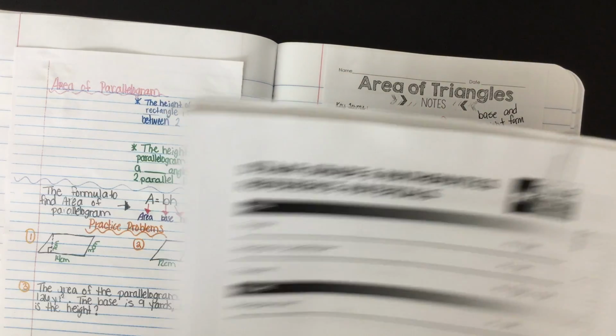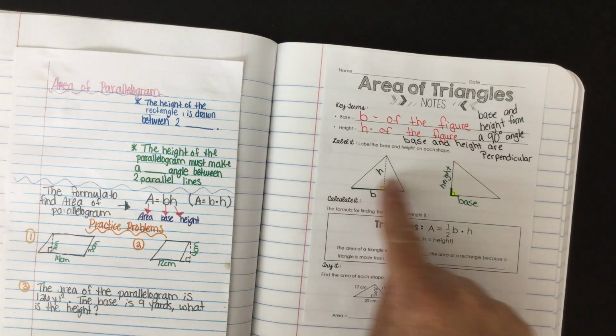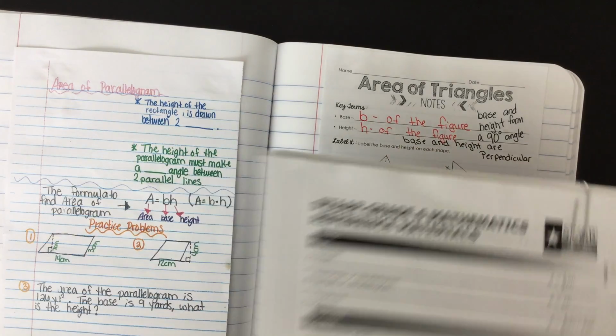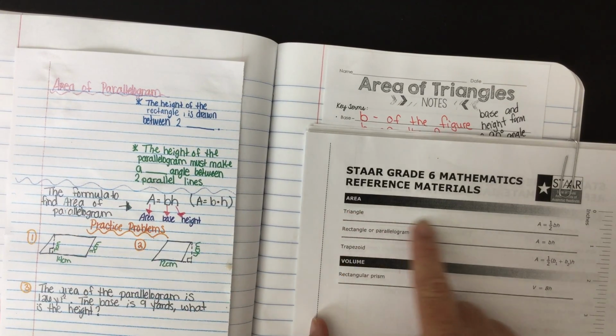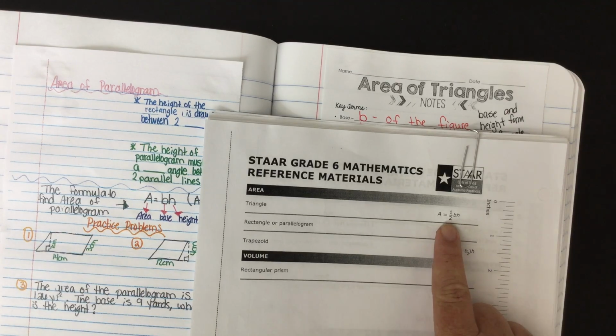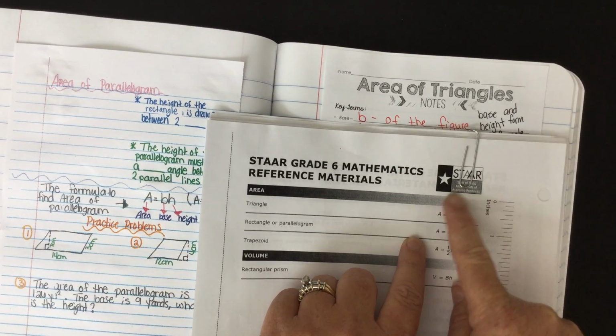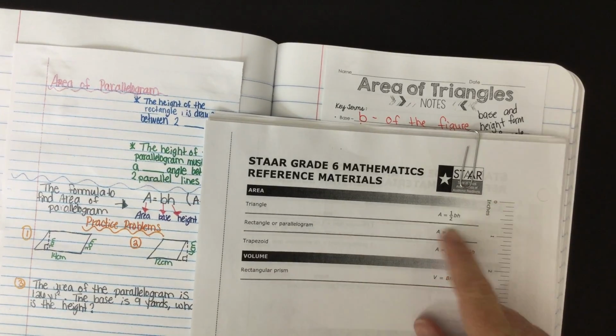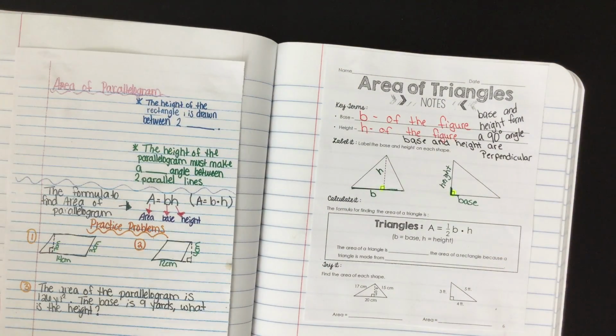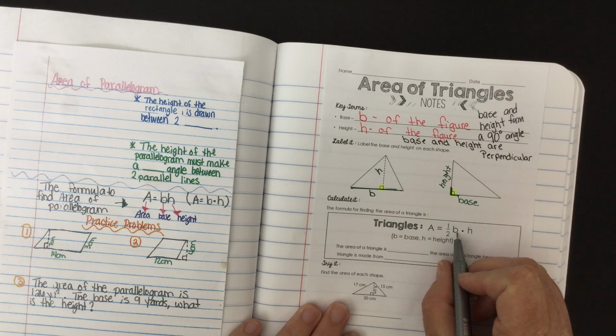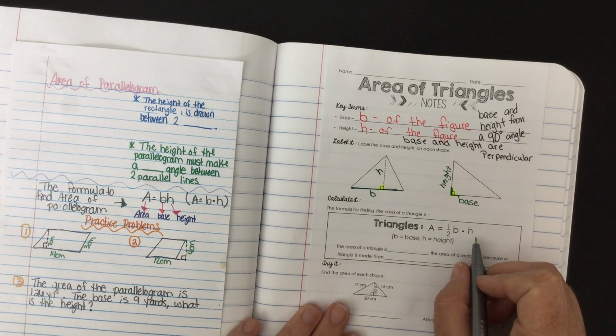So I get my lovely mathematics chart, and what shape was this again? Triangle. I'm going to find area of a triangle, and I come over here and there is my formula. Does everybody see that? I see where it is. That's all I'm doing. So we know what the b stands for, right? Yes. We know what the h stands for, correct? Yes.